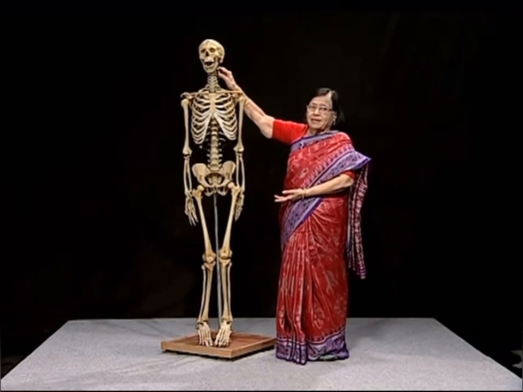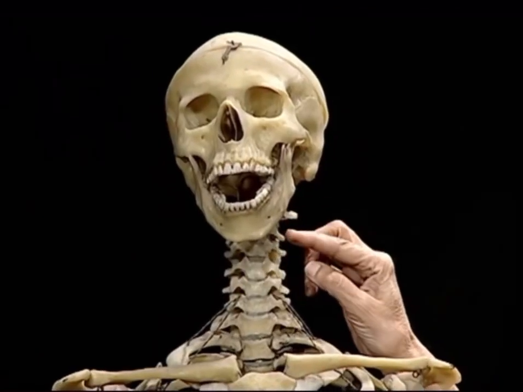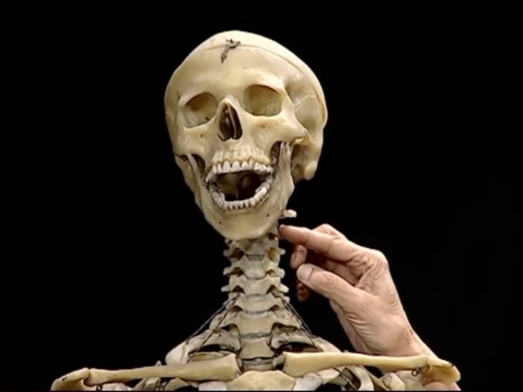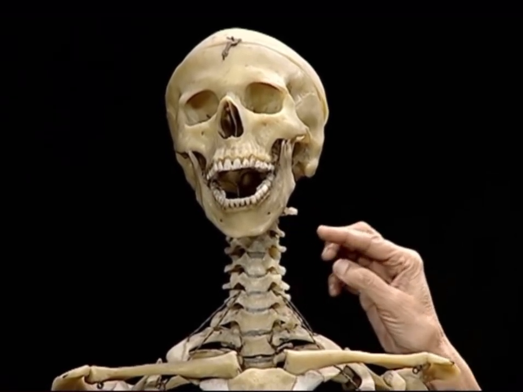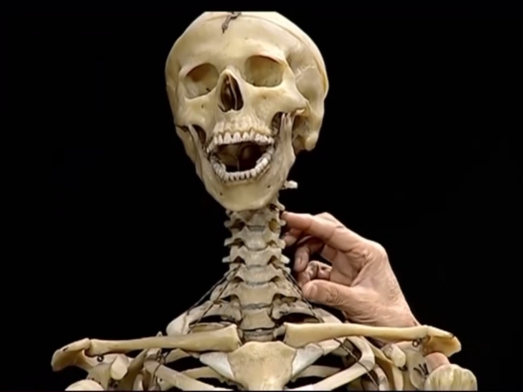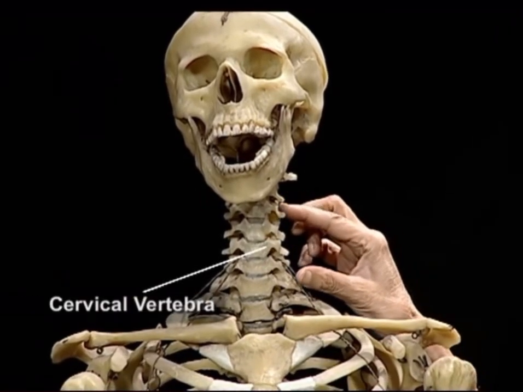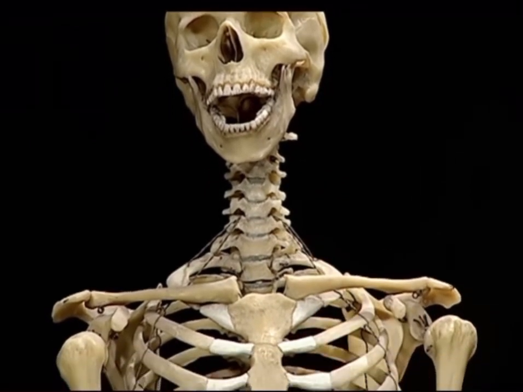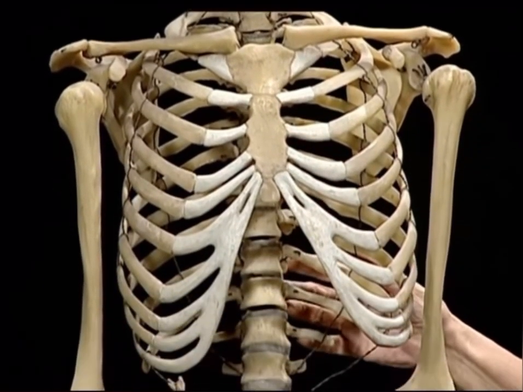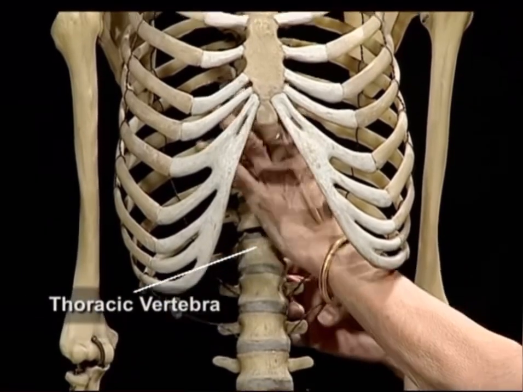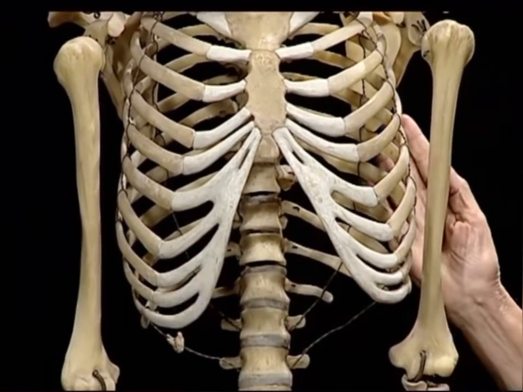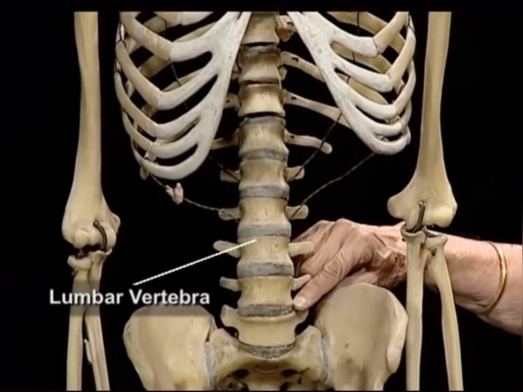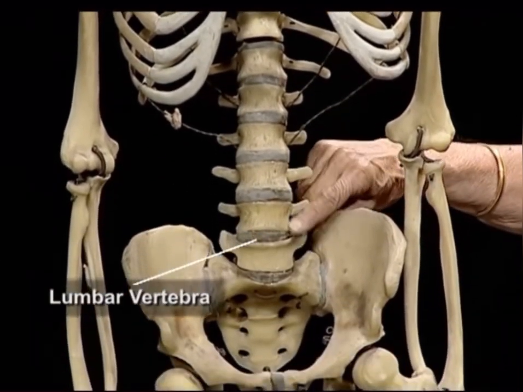First vertebra is atlas, second is axis. They have different names individually and independently. We have 7 cervical vertebra, this is cervical region. Then we have 12 thoracic vertebra, this is thoracic region. I can show you, this is thoracic region where you can see rib attachment. Then there are 5 lumbar vertebra, that is in lumbar region.